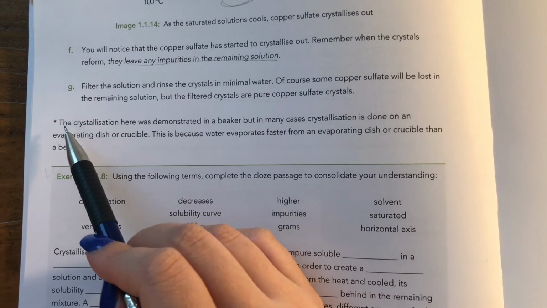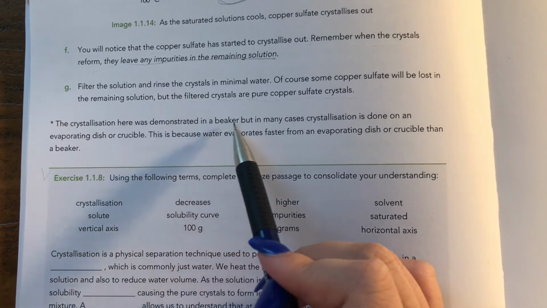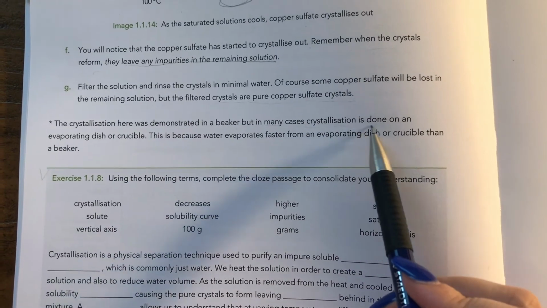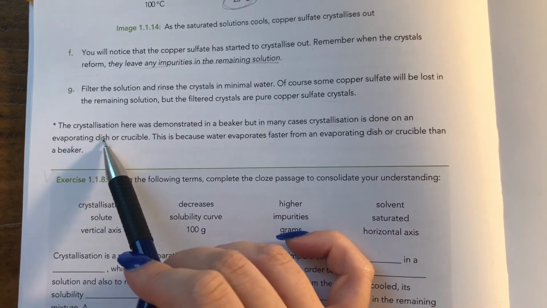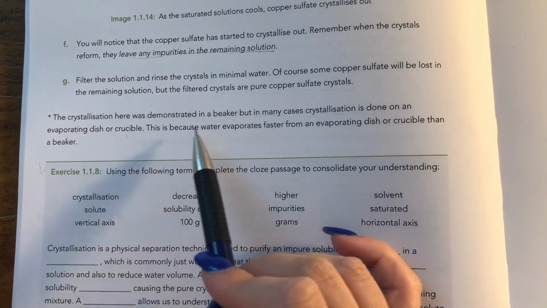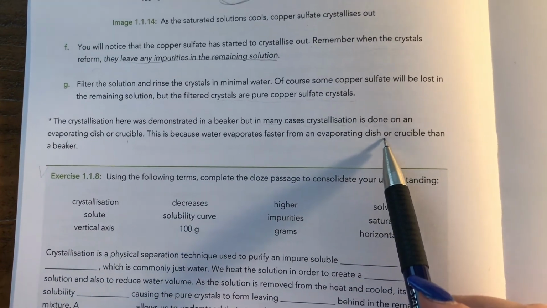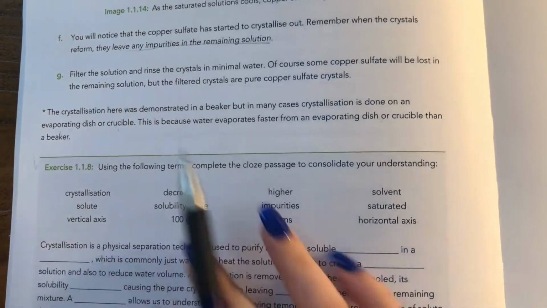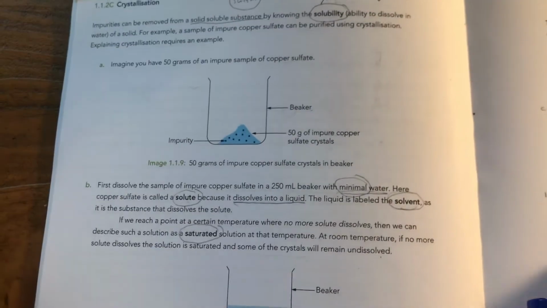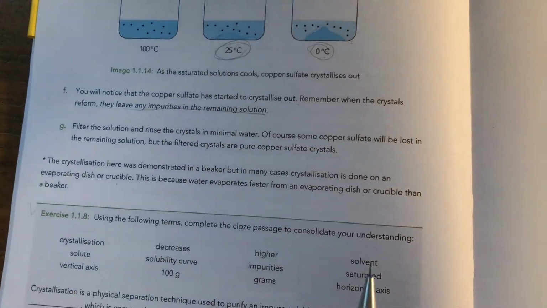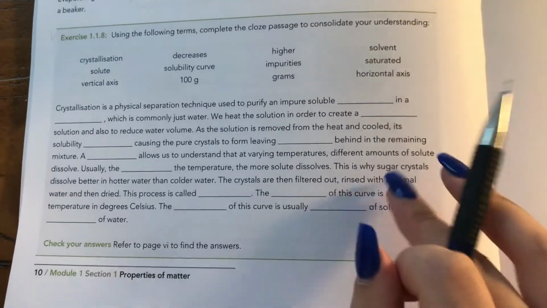Now note, the crystallization here was demonstrated in a beaker, and you'll do that. But in many cases, crystallization is done on an evaporating dish or crucible, and this is because water evaporates faster from an evaporating dish or crucible than from a beaker. So it depends on your teacher, depends on your school, whether you'll be using a beaker or an evaporating dish or crucible.